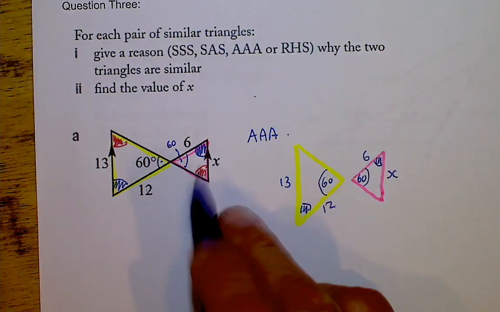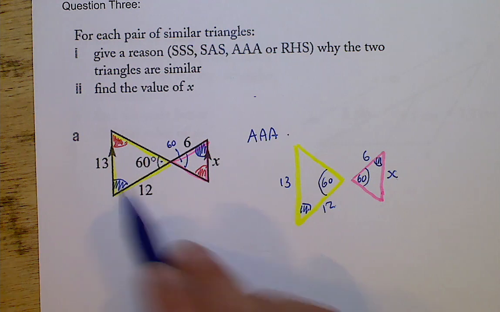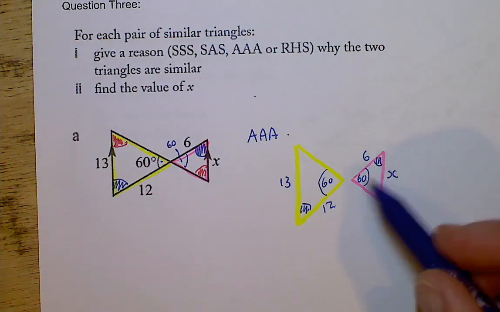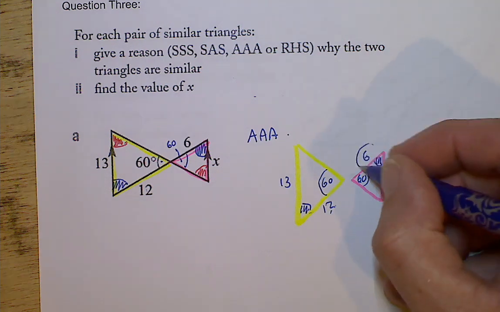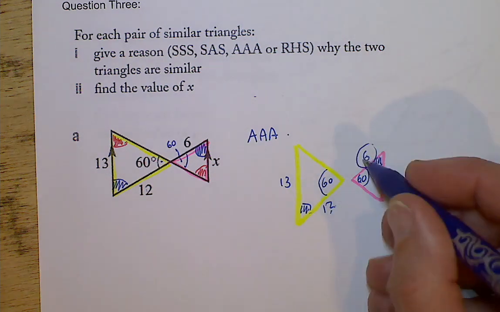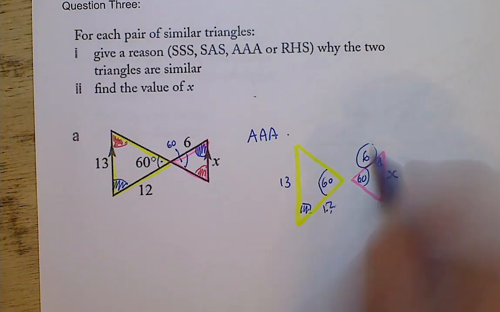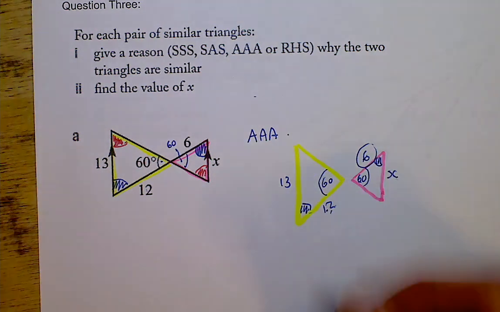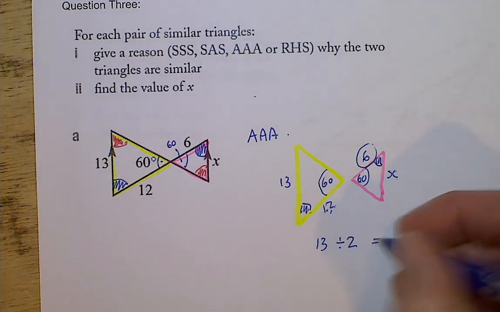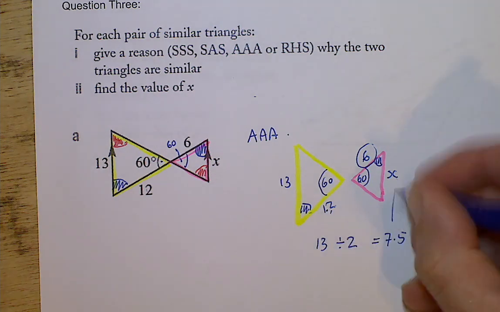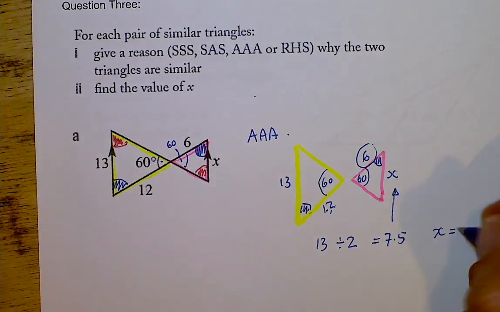There's my blue angle, there's my blue angle. Now I can see that 6 is between the blue and the 60, and 12 is between the blue and the 60, and so they're corresponding. So 6 and 12. 6 was multiplied by 2 to get 12. To do the reverse, I divide by 2. So that means I'm going to do 13 divided by 2 to determine the value of x. And that means x is going to equal 7.5.